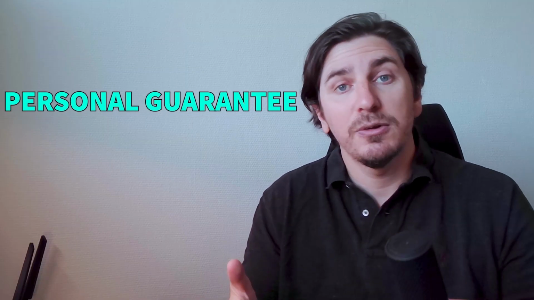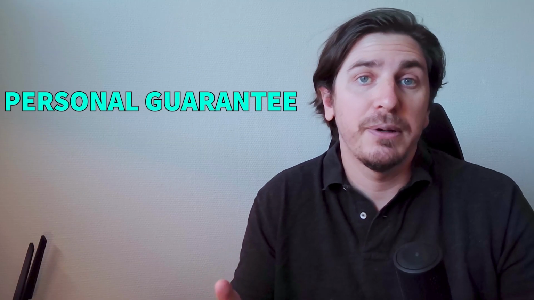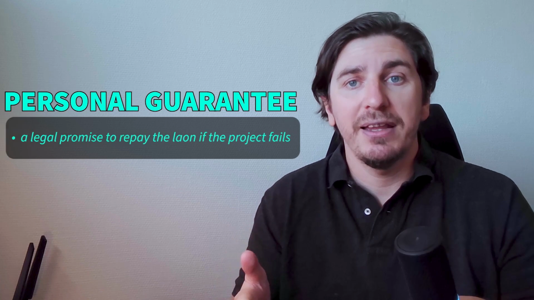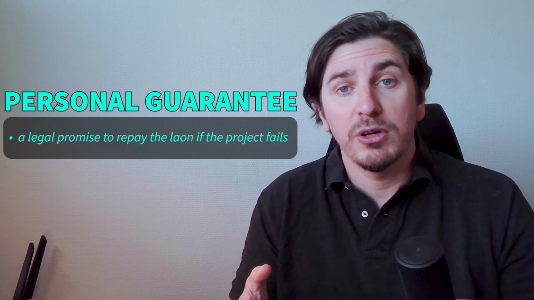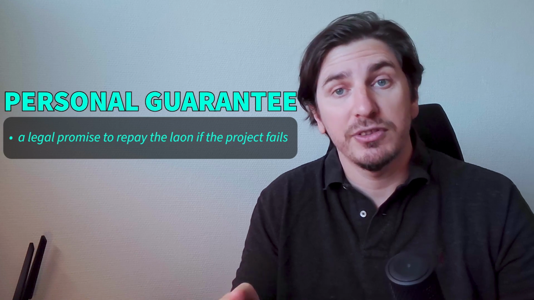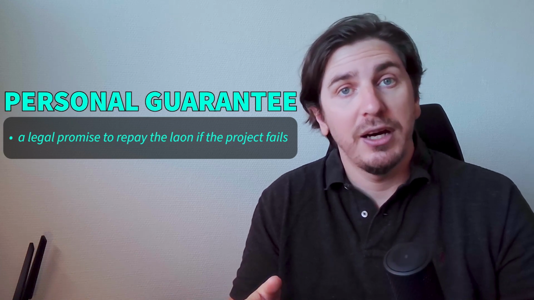Another term that a lot of people don't like to hear, but if you're lending money in a limited company, you will almost certainly have to do this, is a personal guarantee. It's a legal promise from you, the developer, or the business owner to repay the loan if the project fails. Most lenders will require a personal guarantee as extra security, especially for the higher risk loans.